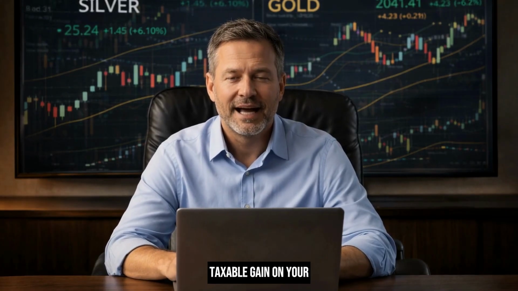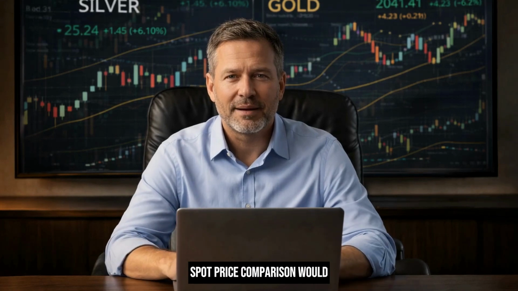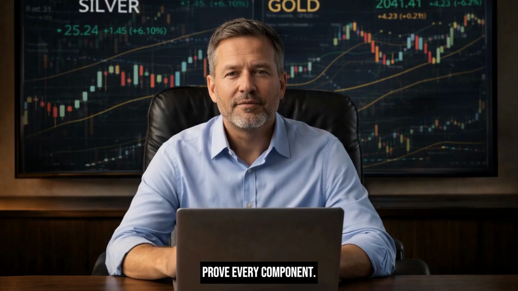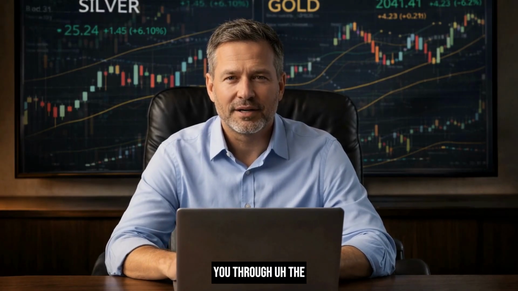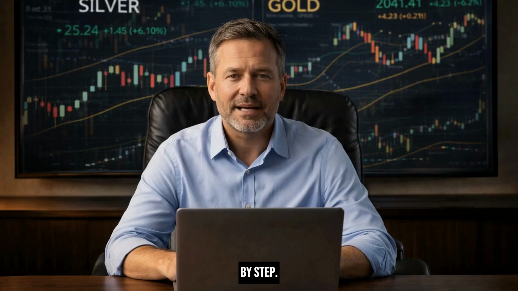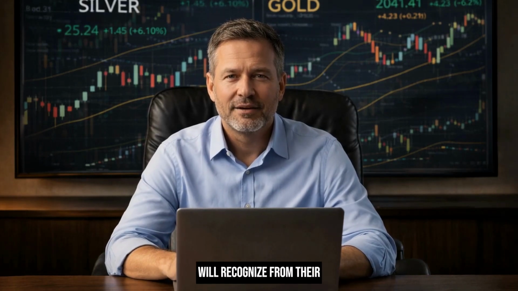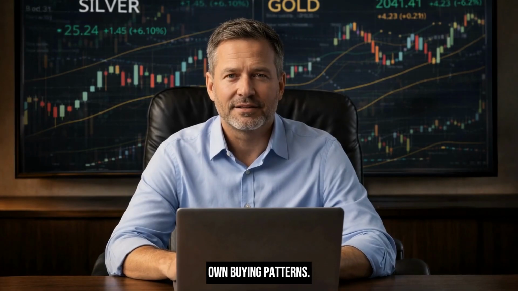This means the actual taxable gain on your silver position is almost certainly lower than a simple spot price comparison would suggest, but only if you can document and prove every component. Now, let me walk you through the actual calculation step by step. I am going to use a realistic example that most silver stackers will recognize from their own buying patterns.